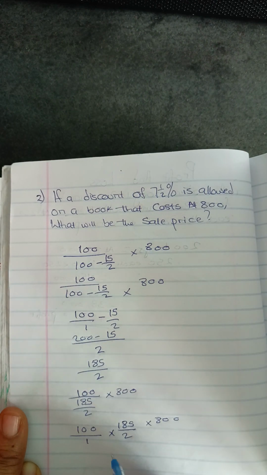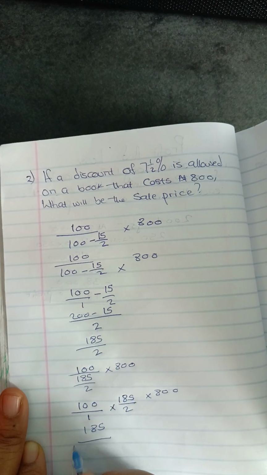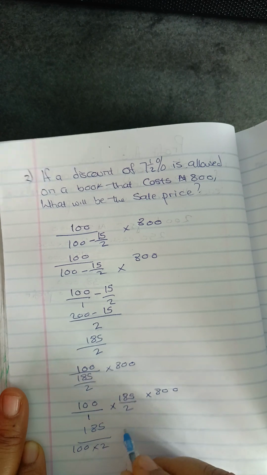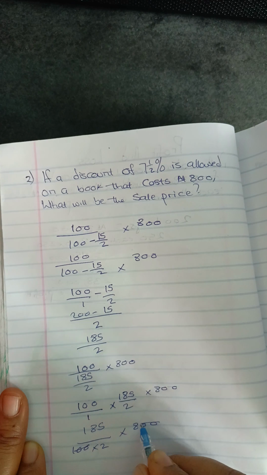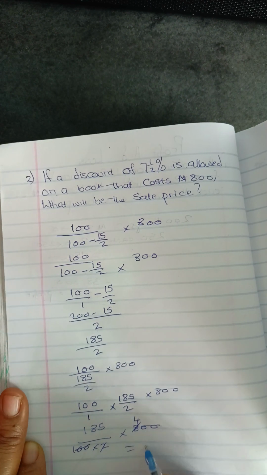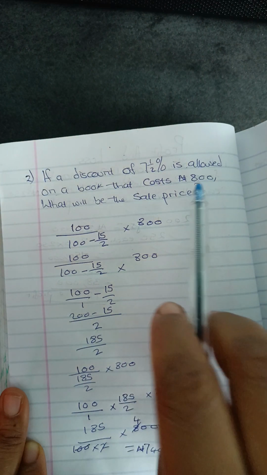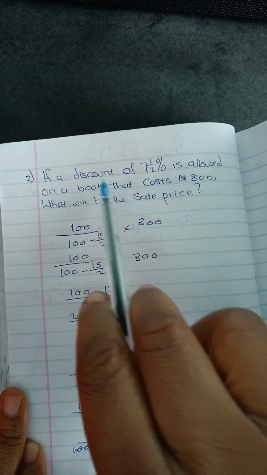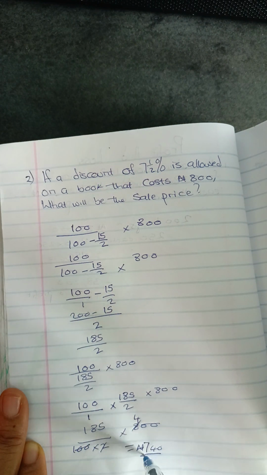Now let's cross multiply. We'll have 185 over 100 times 2, times 800. So this cancels this, cancels this, 4. So the answer is 740. So the book he sells at 800, if he's giving a discount of 7.5%, this is what the price actually is, 740 naira.